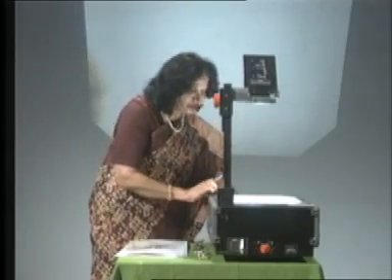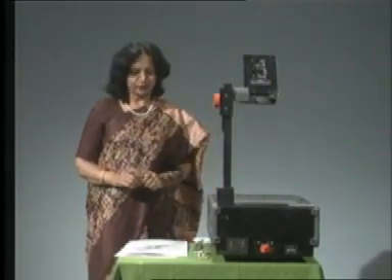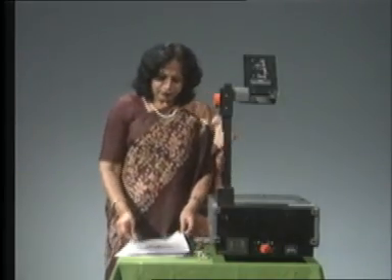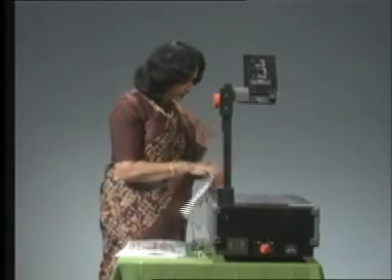another technique for using this overhead projector is through the use of color. Color makes the presentations very effective. I will show you some of the diagrams where the colors are used.